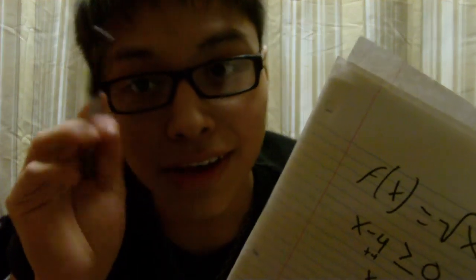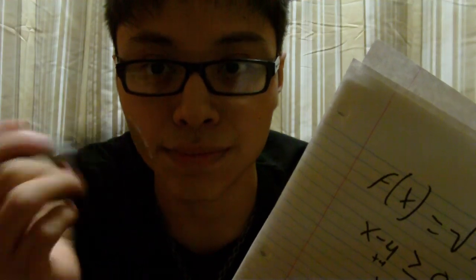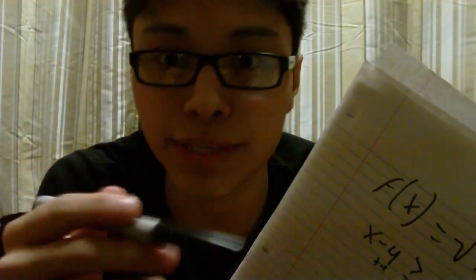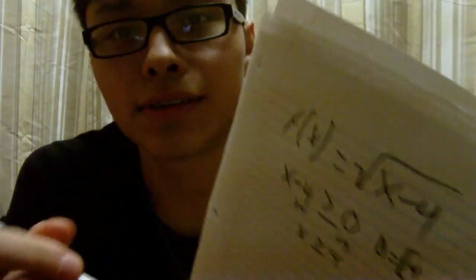However, also negative 2. Does that make sense? Negative 2 times negative 2, right? 4. So, basically, it can equal any number. Does that make sense? It's whatever it can equal. So, a radical can equal any number. Just whatever's inside the radical can't be negative, because you can't have a negative. However, the result of the radical can be negative.